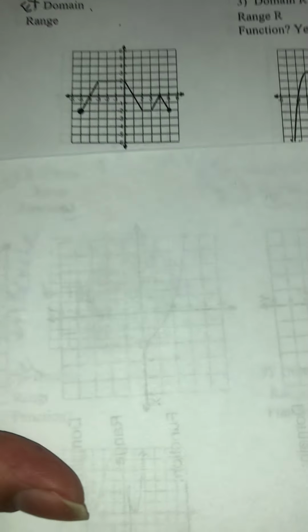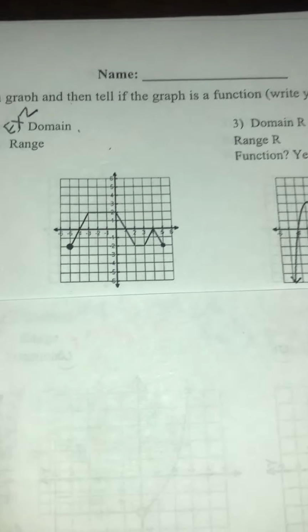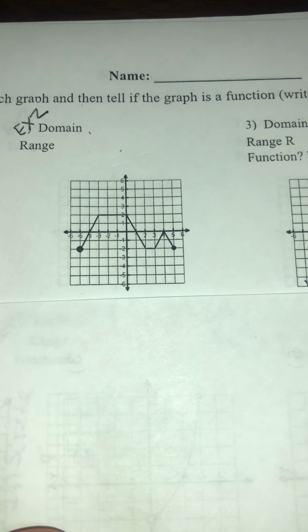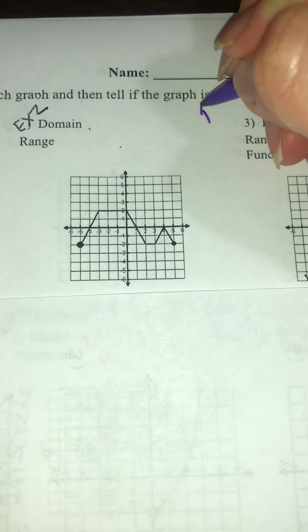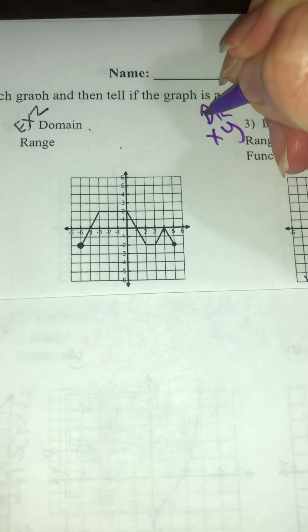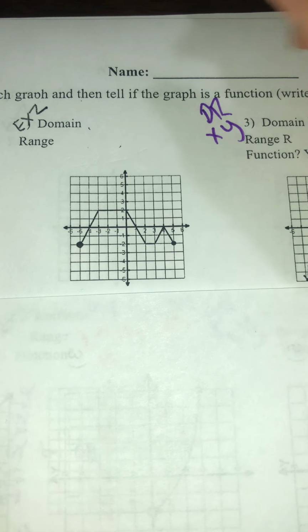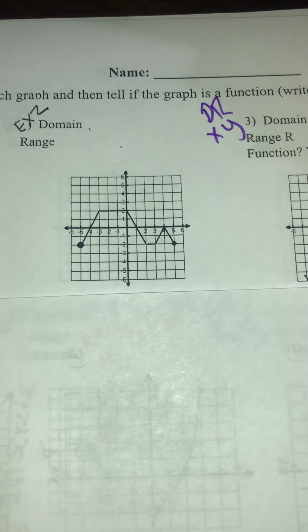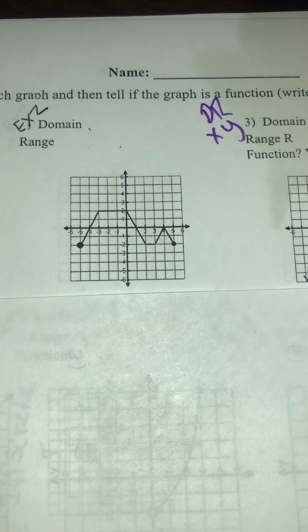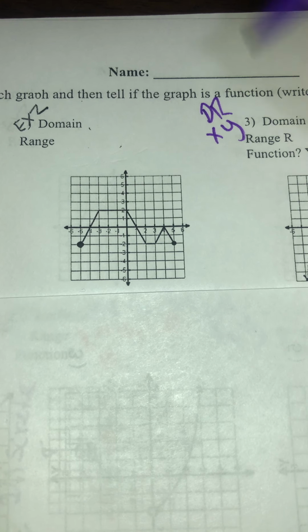Example 2. Okay. So, once again, we want to be thinking of our Dr. XY, domain X, range Y. Now, for this one, instead of boxing it, we're going to think of our nice, beautiful number lines that we also love.